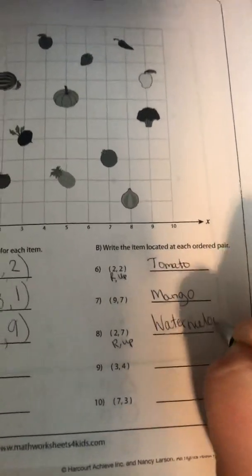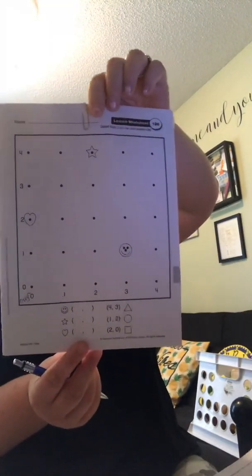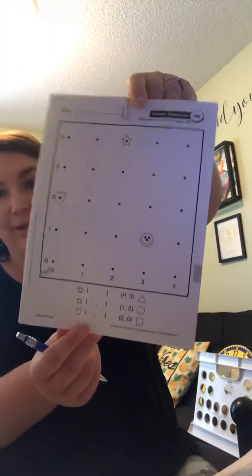Okay, so do you kind of understand how we locate coordinates or points on a coordinate graph? And that's how we write them too. So that was just some practice that I wanted to show you first. Now you should have a sheet that looks like this, your own coordinate graph. You're going to do that with me, so get this paper out and let's do it together.